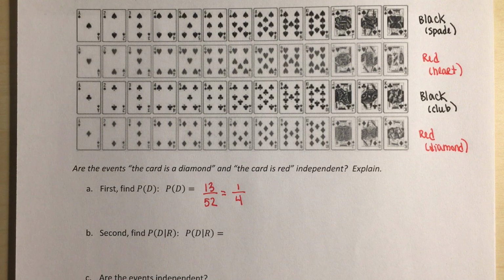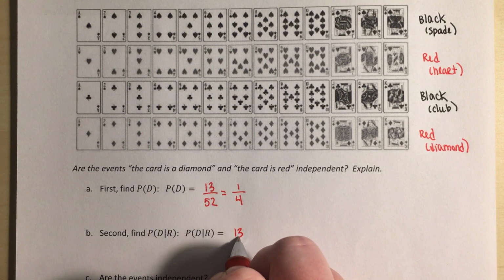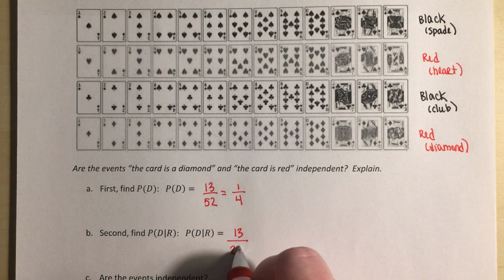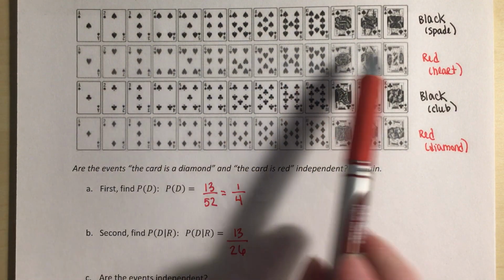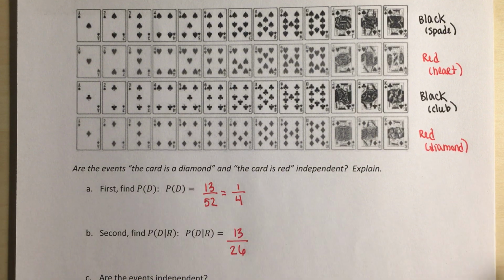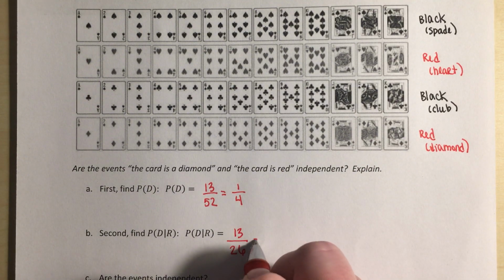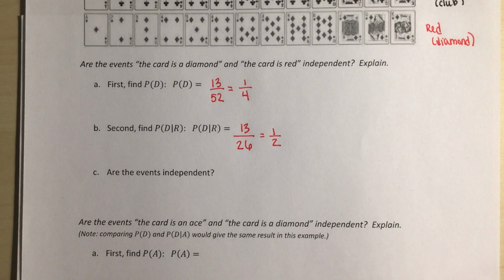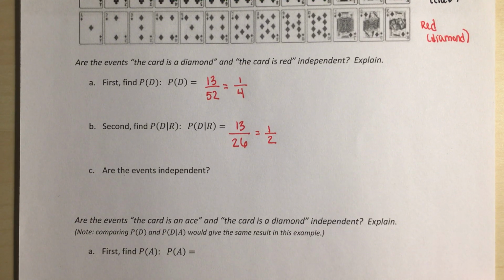Second, find the probability that the card is a diamond given that the card is a red card. We still have 13 diamonds, which are all red. But now we divide by the number of red cards. We have 2 rows of red cards up here, so we have 26 red cards. Only half of our deck is red. This gives us 1/2. Then we use this to decide whether or not our events are independent.